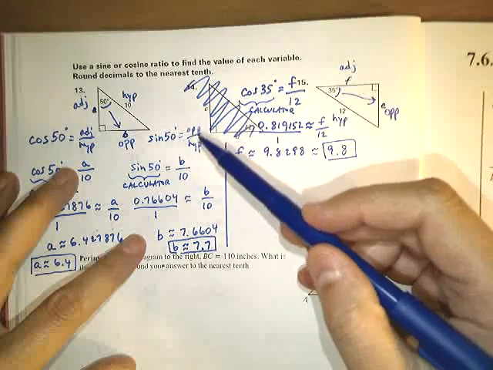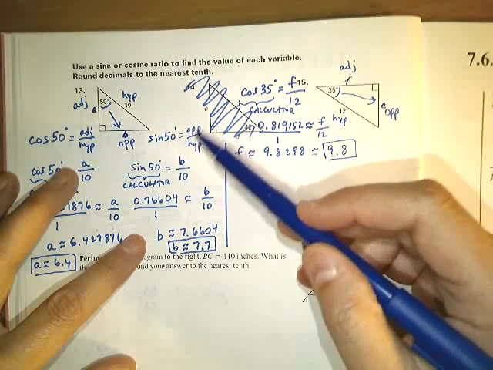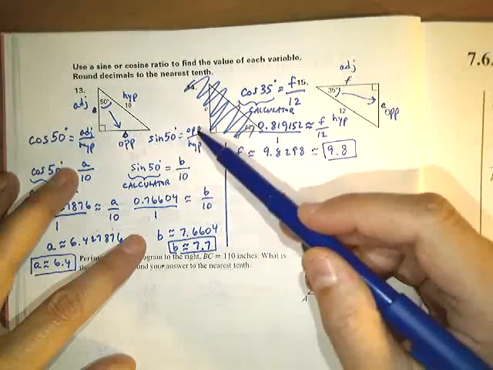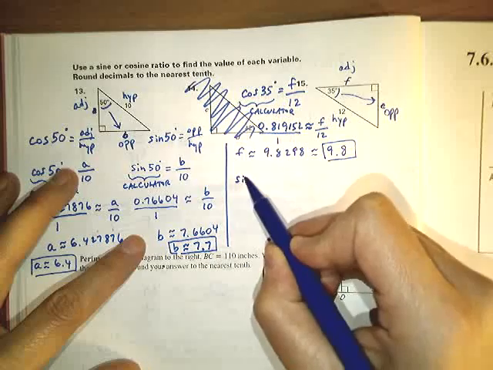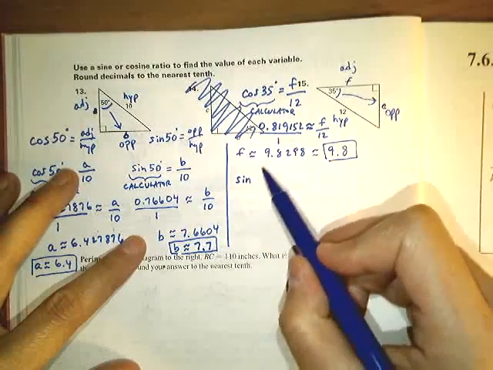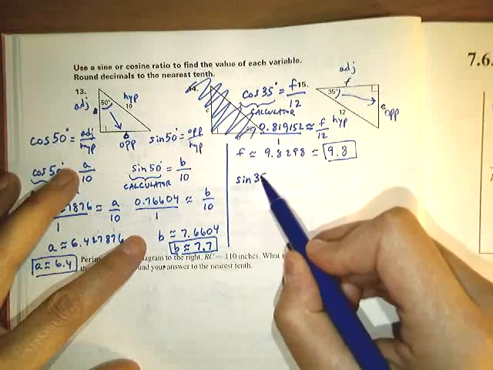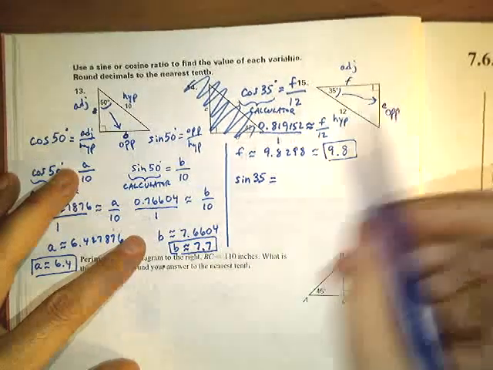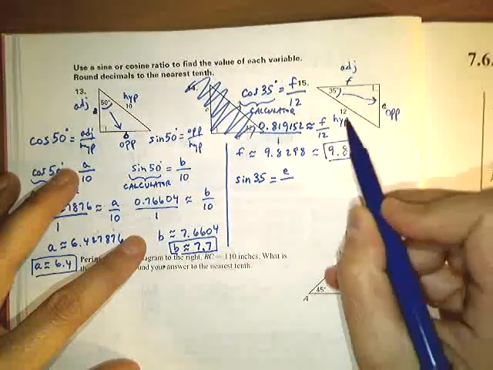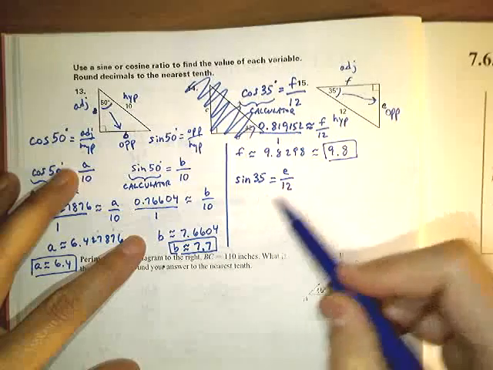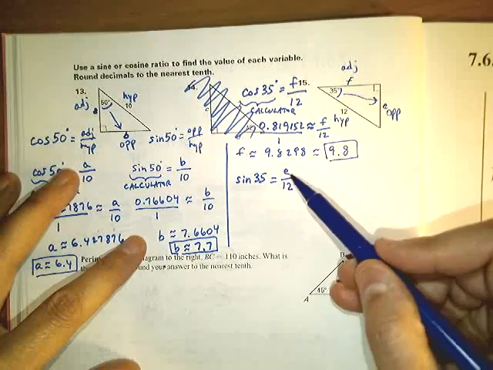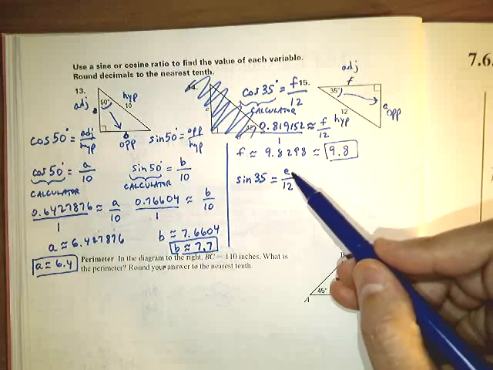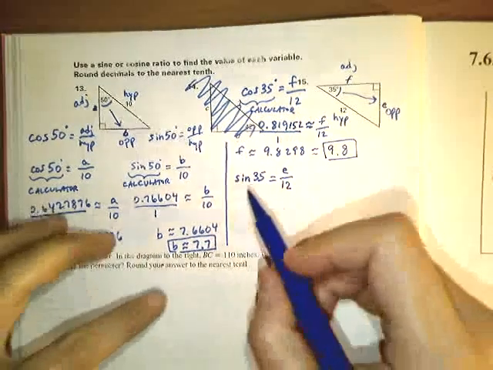And as you can see, opposite and hypotenuse, that's the name, that's the sine fraction, when we put the opposite in the numerator and the hypotenuse in the denominator. So when I create my equation, I'm going to say the sine of 35 degrees equals opposite over hypotenuse. So that would be E over 12. And again, as you can see, this equation is good. I can solve this because there's only one unknown, only one letter, one variable here. That's good.